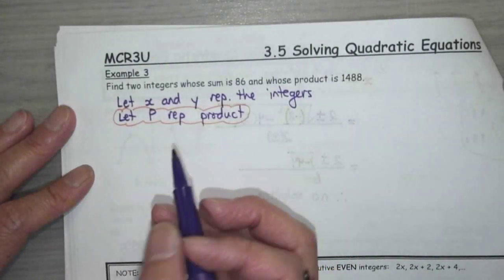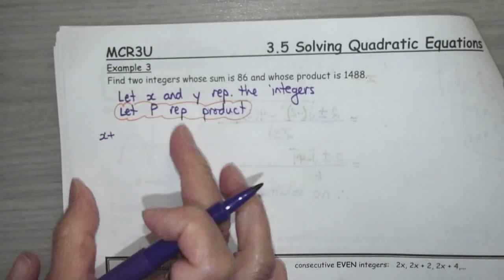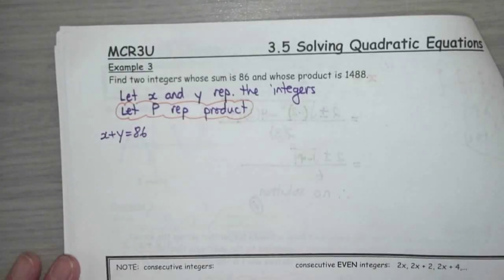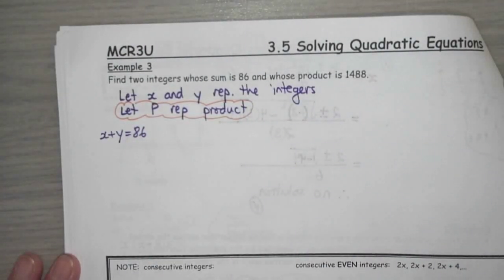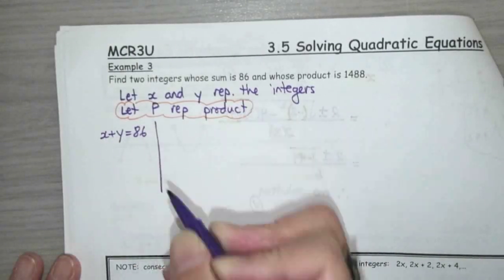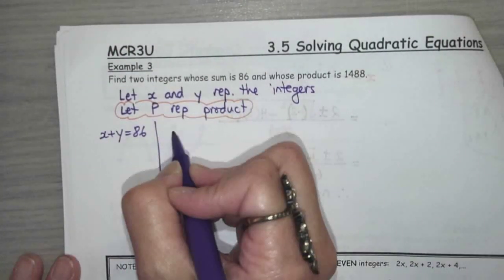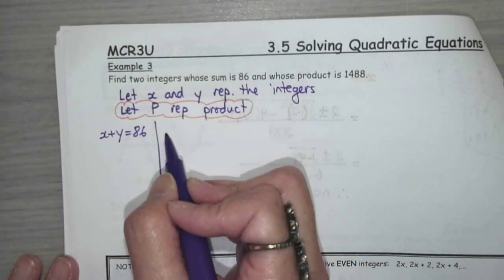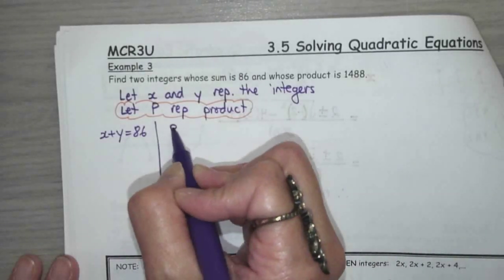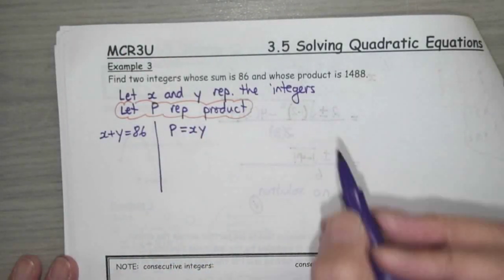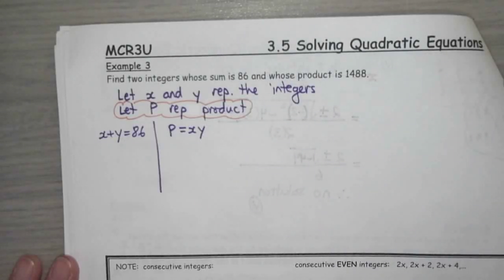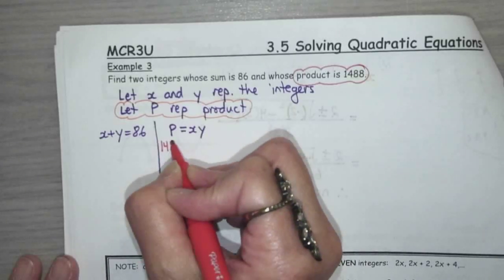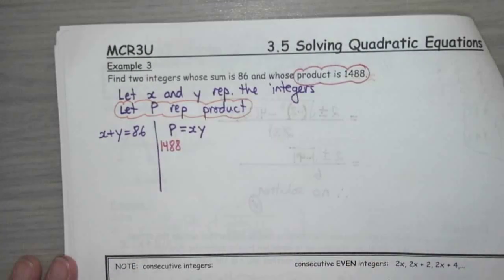Now, I know that their sum is 86, so x plus, and look, I'm writing on the left side so I have room to go to the right. So x plus y is 86, right? Doesn't this feel familiar? Feels like the other question. Then we had product is 1488, so xy. What we had last time is that we didn't know what the product was. We were trying to find the max/min, so we went P equals xy. But in this case, I know that the product is 1488. So this is the product. So that is 1488.